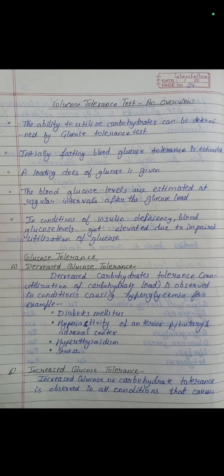So glucose tolerance, the ability to utilize carbohydrates, can be determined by this test, the glucose tolerance test. Initially, fasting blood glucose is estimated. Then a loading dose of glucose is given. Then the blood glucose levels are estimated at regular intervals after the glucose load. And in the condition of insulin deficiency, blood glucose levels get elevated due to impaired utilization of glucose.